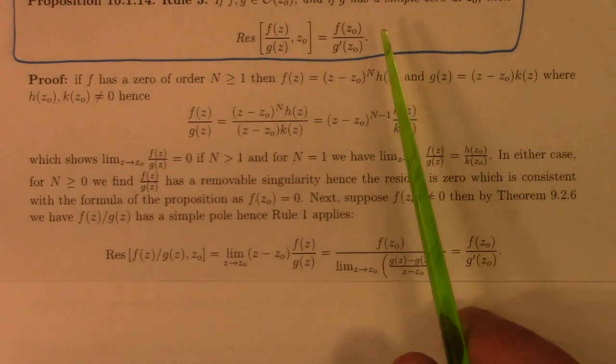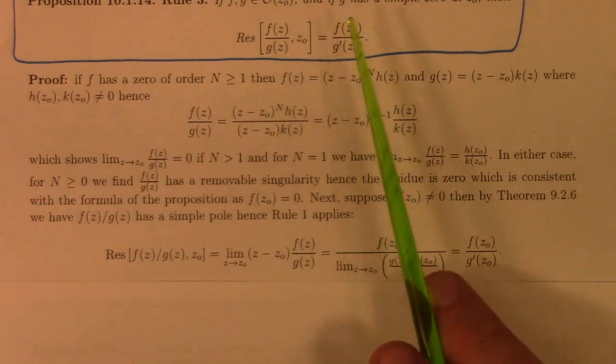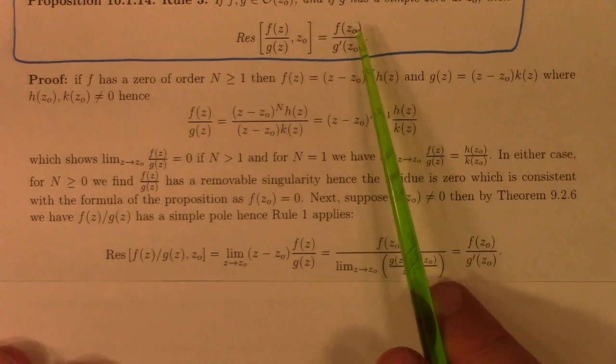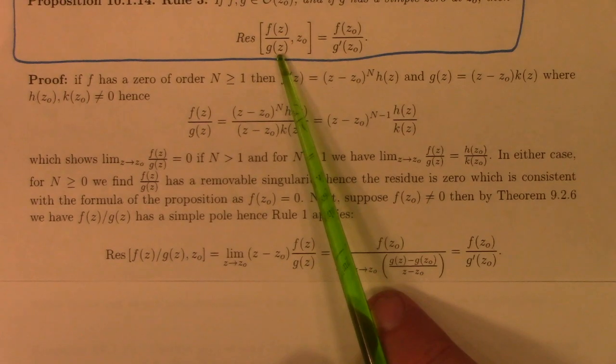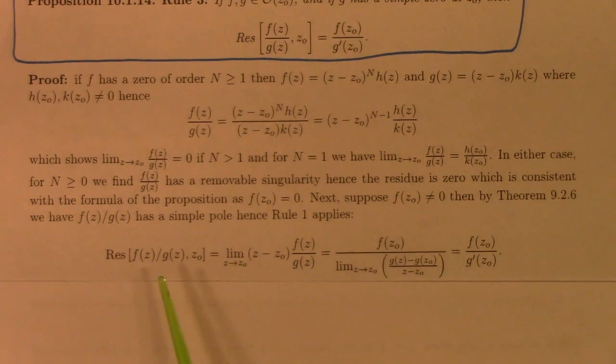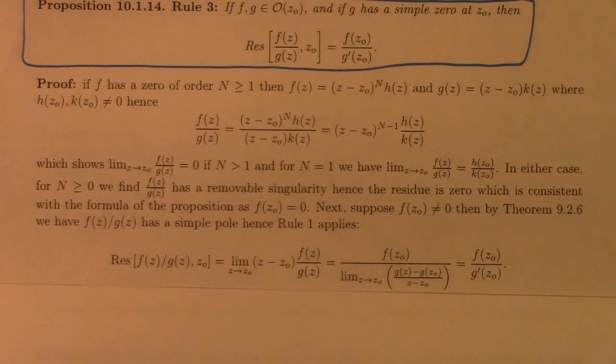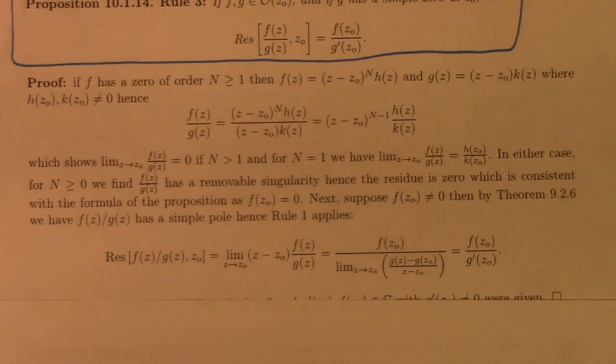If you have F of Z divided by G of Z, F of Z naught is not equal to 0, and G of Z has a simple 0, then you're looking at a simple pole, which means we're back to rule 1. And by rule 1, we have this, which is that. Oh, that's kind of cool. So look at that.